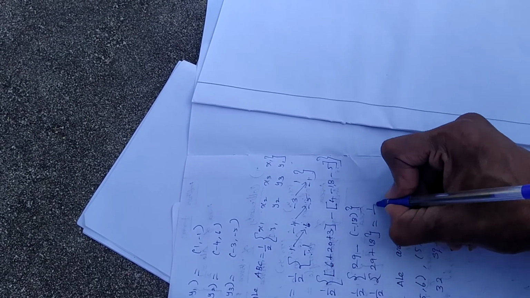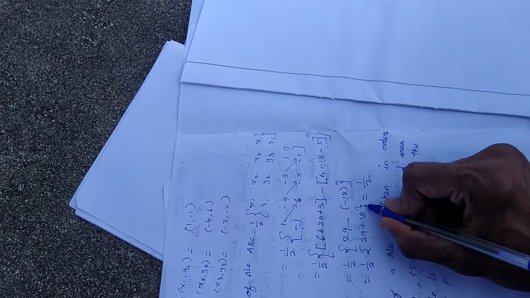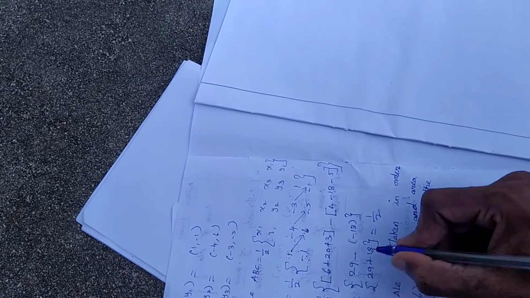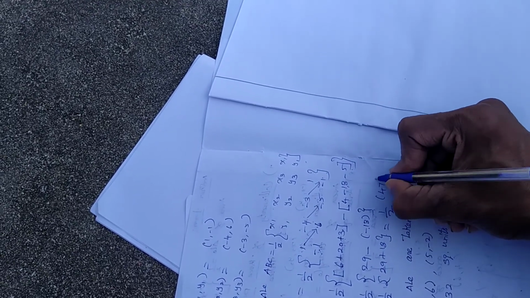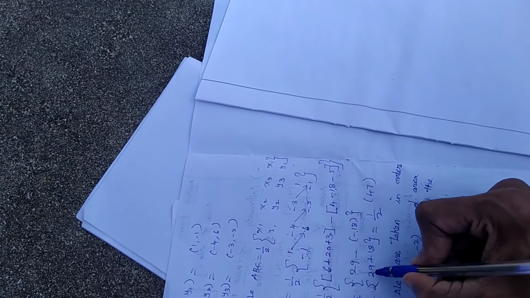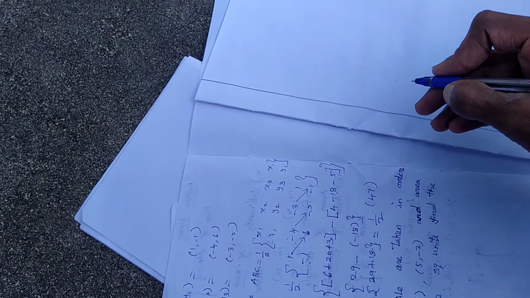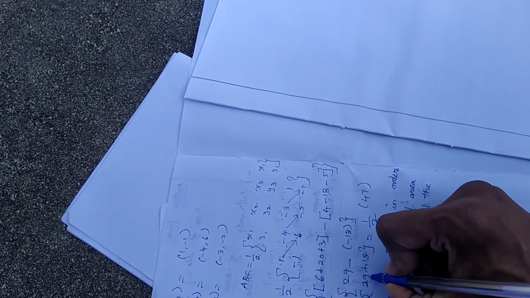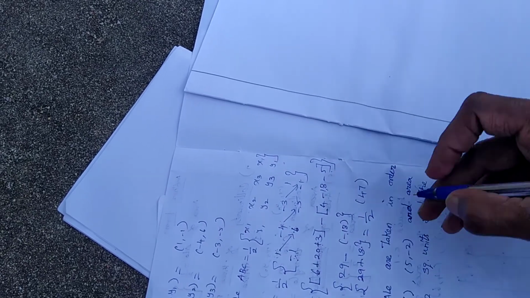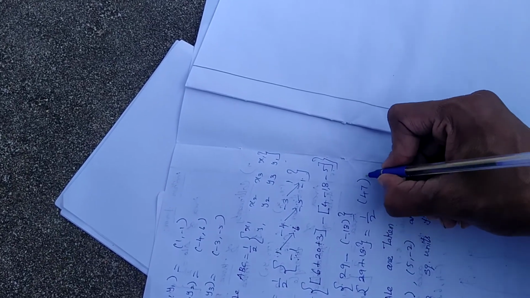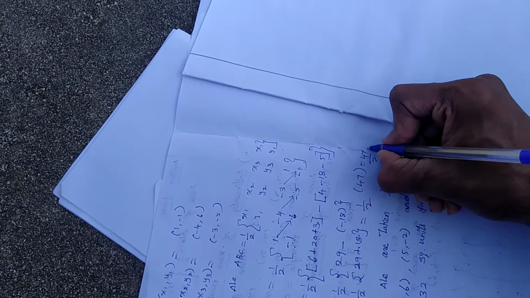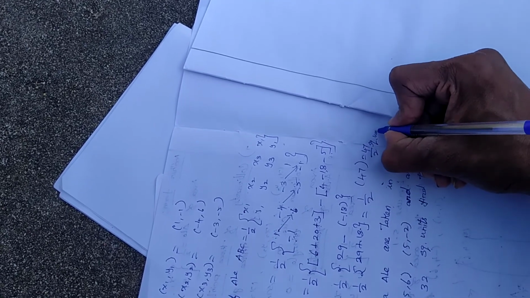That is equal to half of 29 plus 18, which is 47. After that, you divide, or it can be written as 47 by 2 square units.